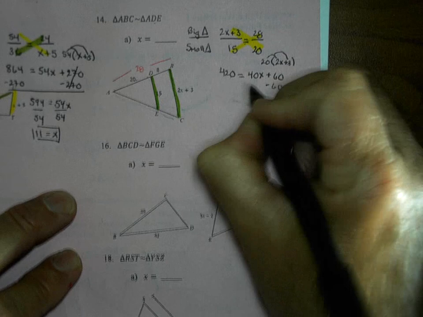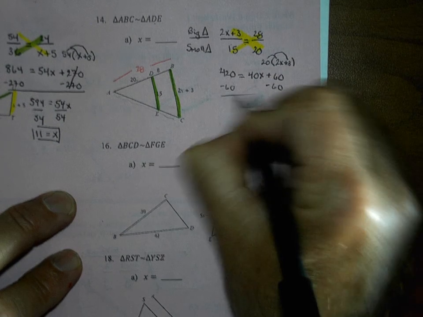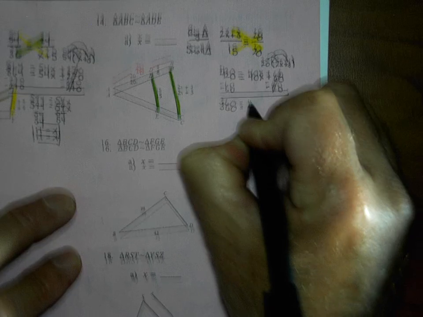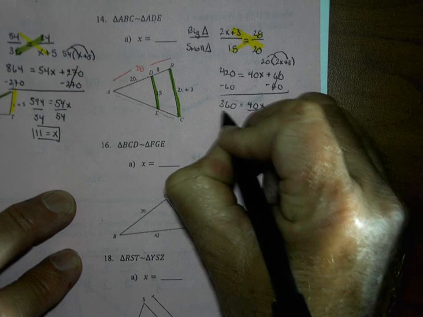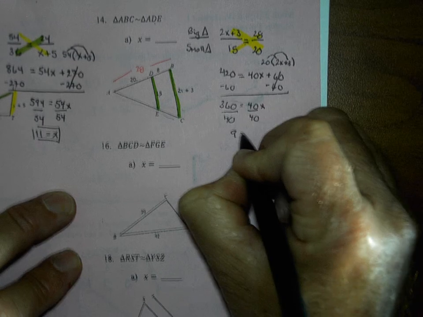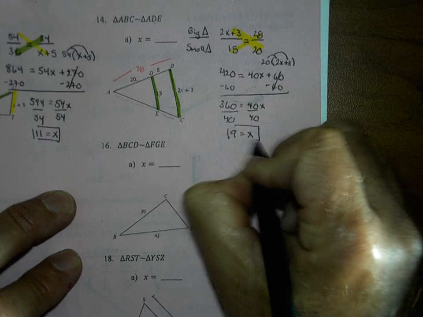Subtract 60 from both sides. That would give me, when the 60s cancel out, 360 is equal to 40x. I would divide both sides by 40. Therefore, 9 is equal to x. So there's my answer to number 14. Okay, moving on to number 15.